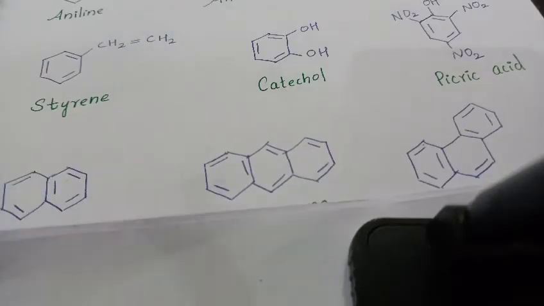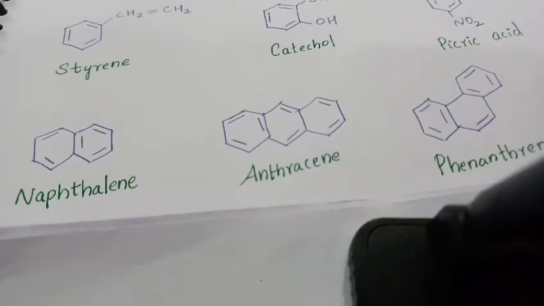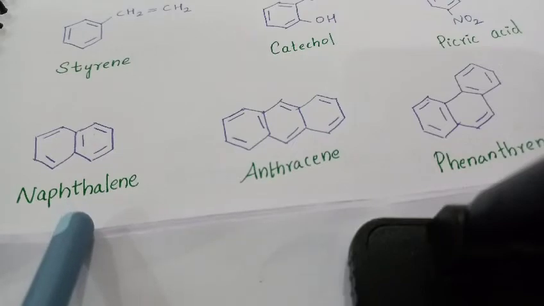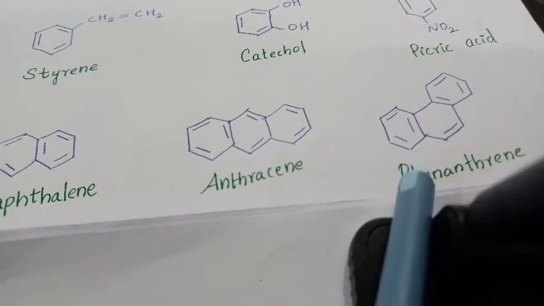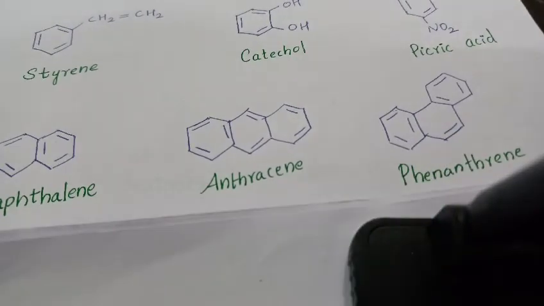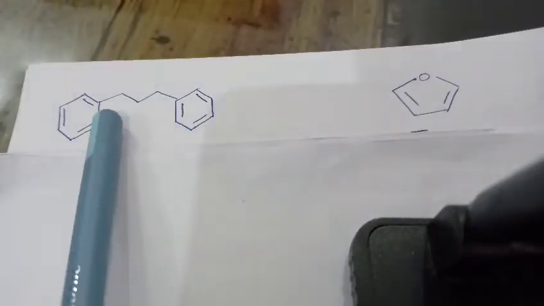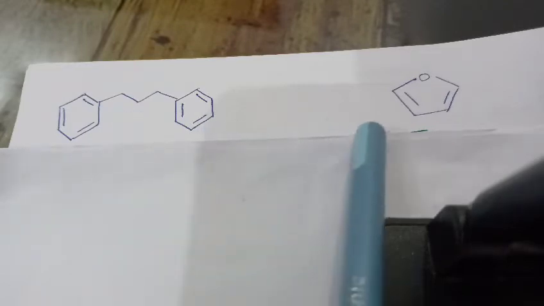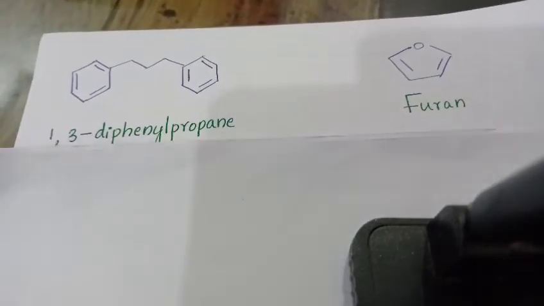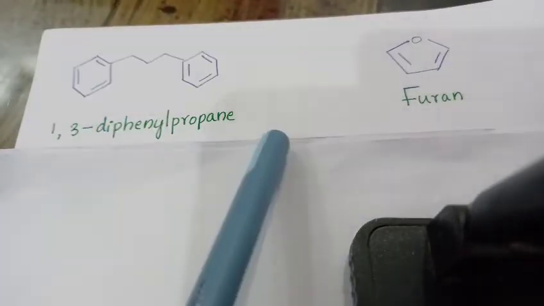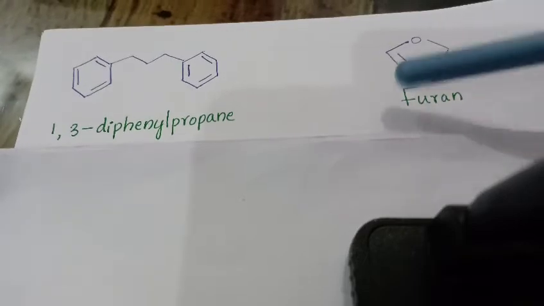Now here we have 2 rings, 3 rings, and again 3 rings arranged in different bases. So the first one is naphthalene. The second is anthracene. The third one is phenanthrene. Now moving on to the next one. 2 benzene rings connected to each other by a propane. And here a 5-membered ring with O group. First one is 1,3-diphenyl propane. And the second one is furan.